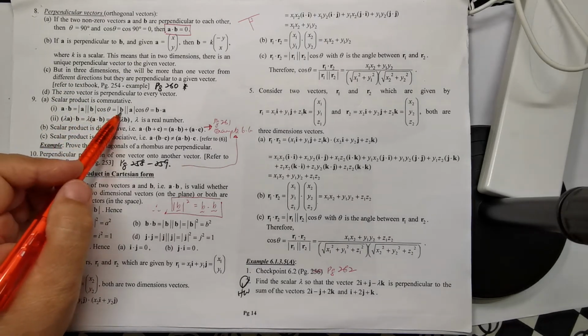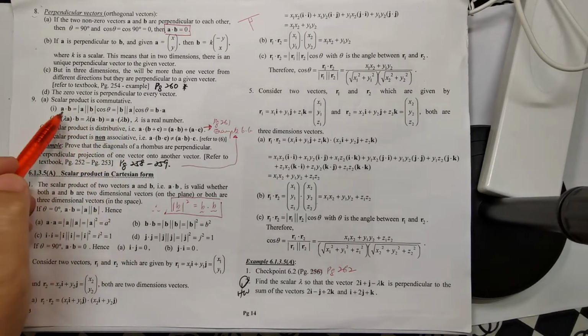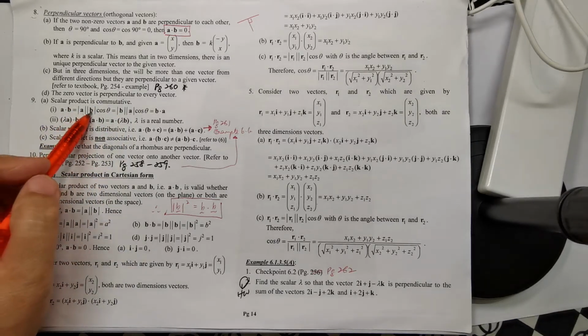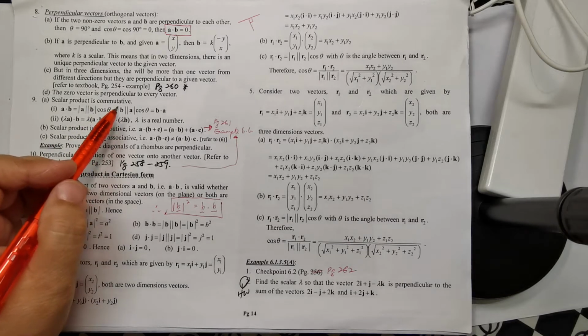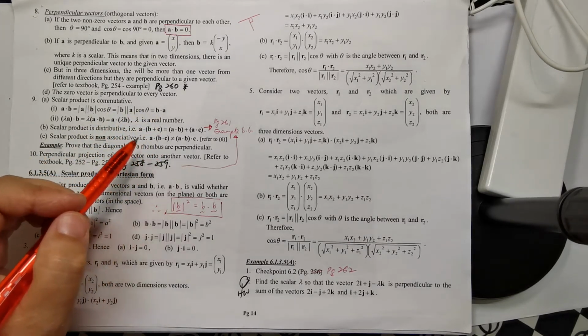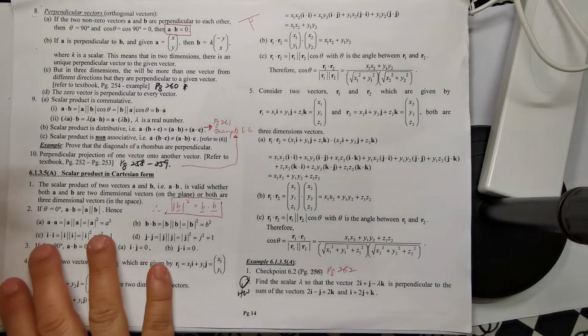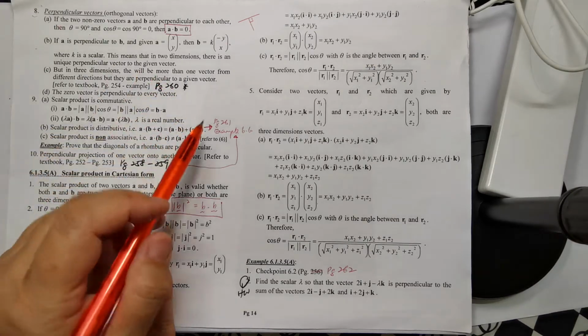So I can write as modulus B multiplied modulus A. So modulus B modulus A cos theta will be B dot A. So A dot B and B dot A are commutative. Remember this property. A dot B same as B dot A.